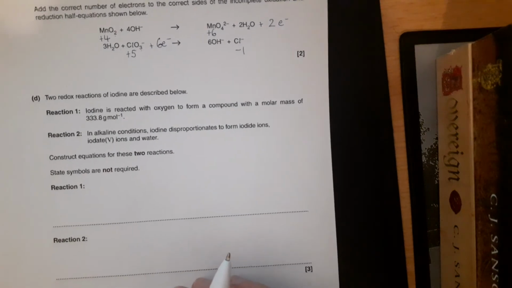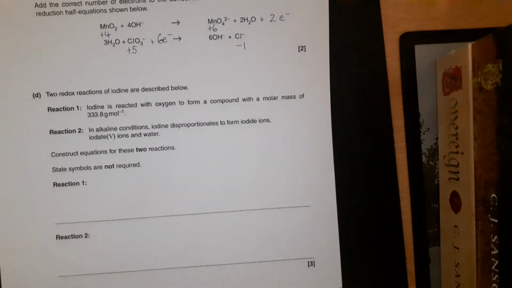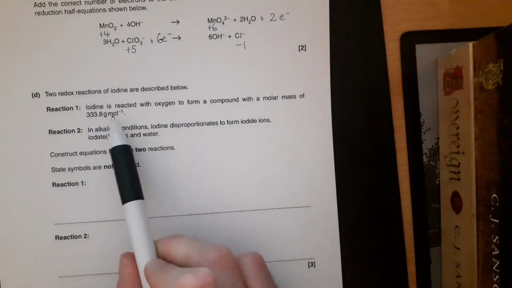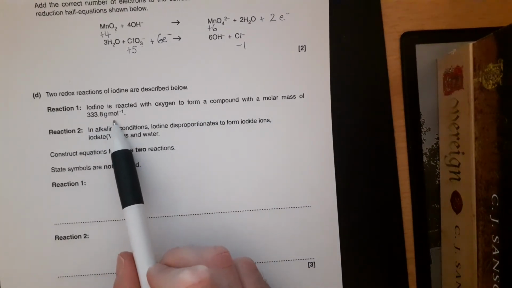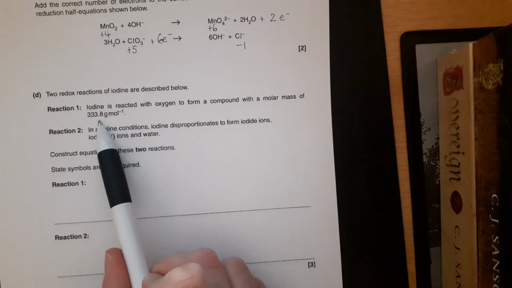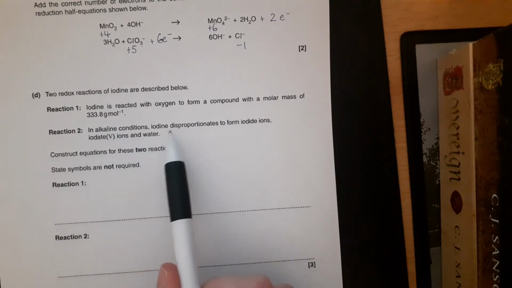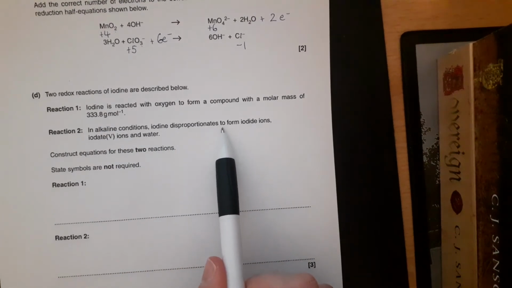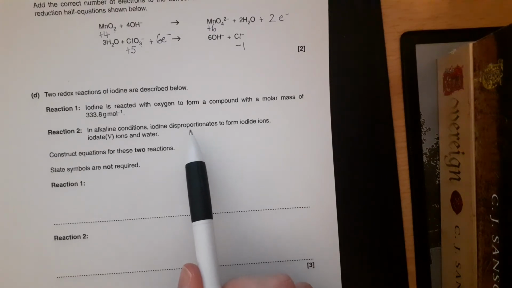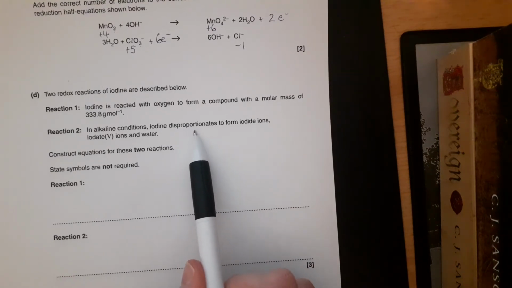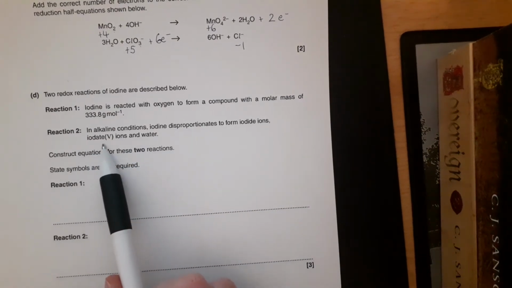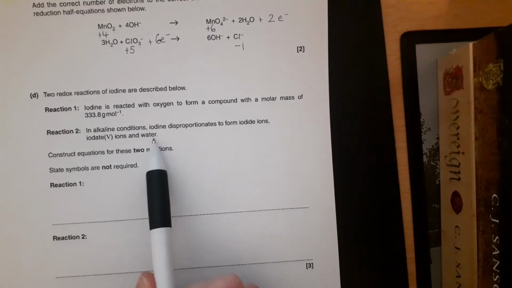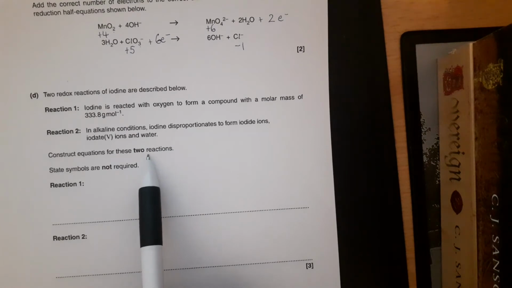Right, and finally this question here. We've got 2 redox reactions of iodine. Iodine's reacted with oxygen to form a compound with a molar mass of 333.8. Okay, we're going to have to work that out, aren't we? In alkaline conditions, iodine disproportionates. Remember this, so this means the same element is both oxidized and reduced. It forms iodide ions, iodate(V) ions, and water. Construct equations for this, and we don't need state symbols.